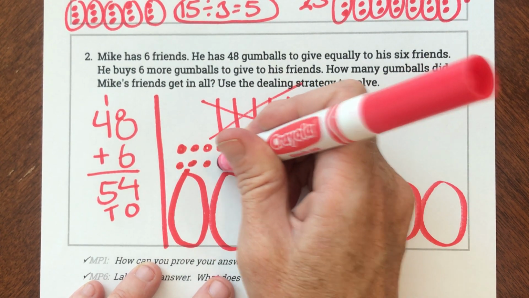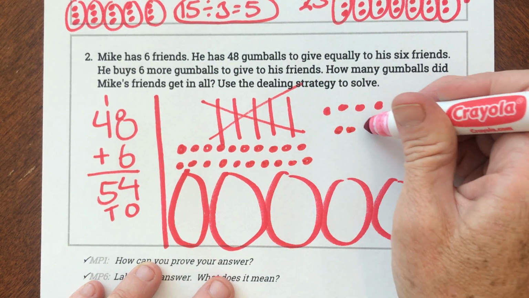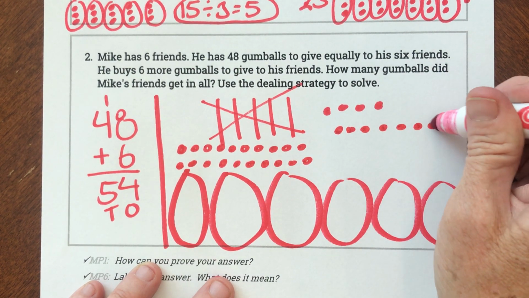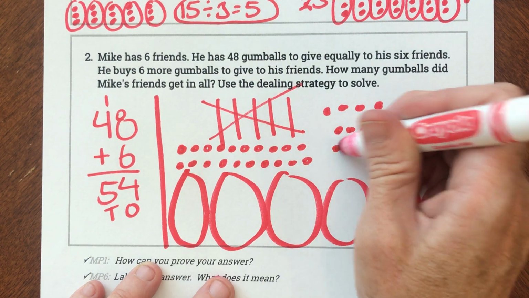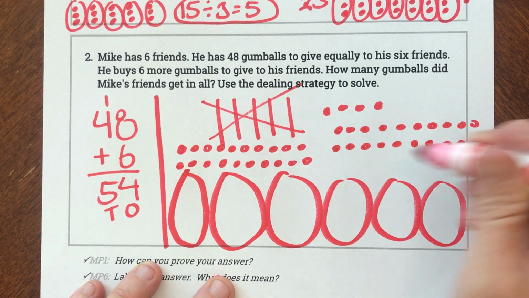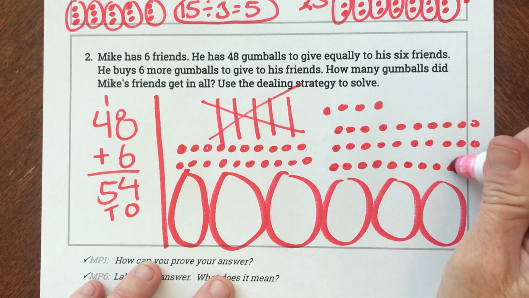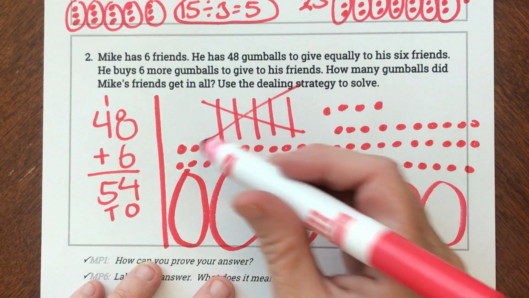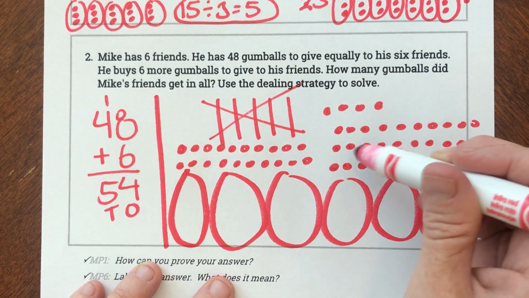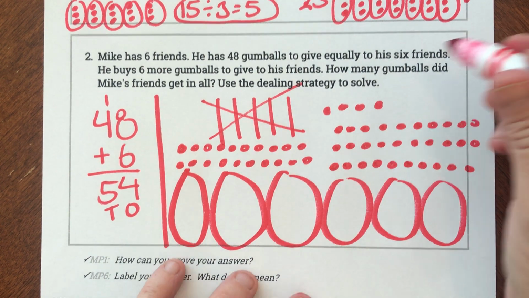I unbundle each of the 5 tens the same way, counting 1 through 10 each time. Because there was 50, so I did 10, 20, 30, 40, 50. Okay. Now I can start dealing those out.